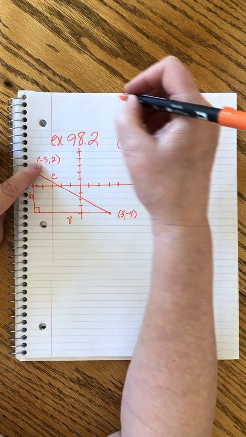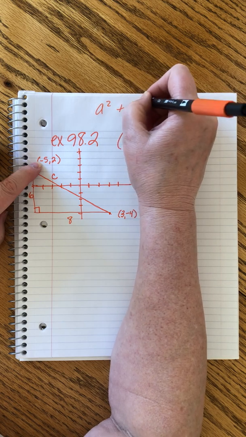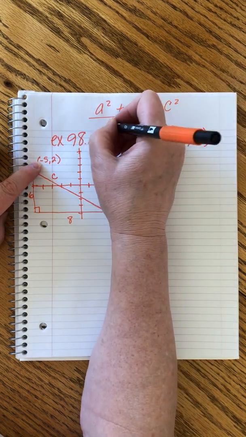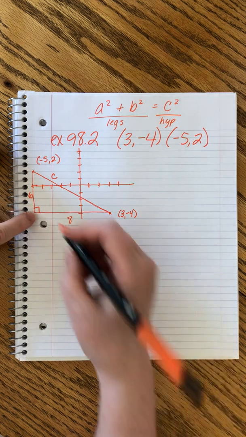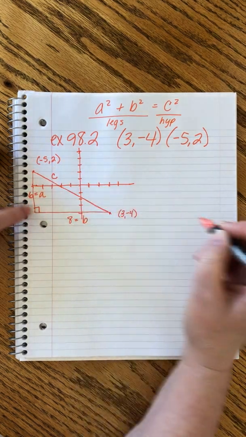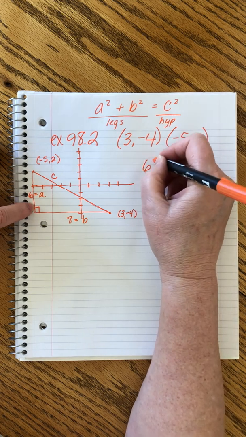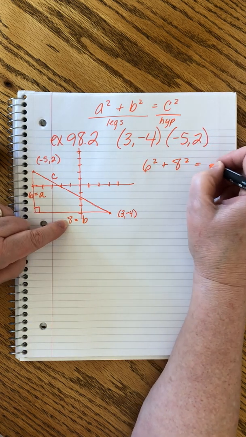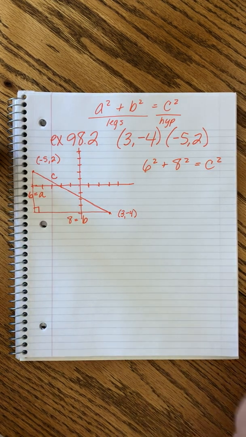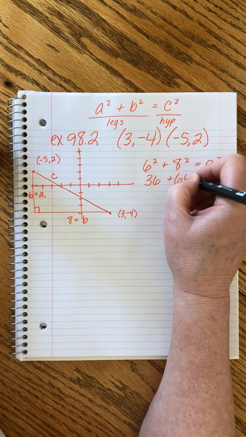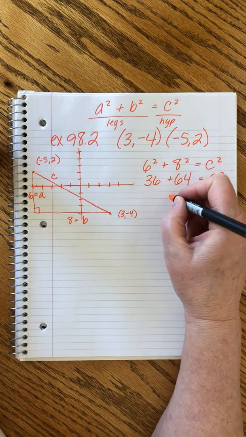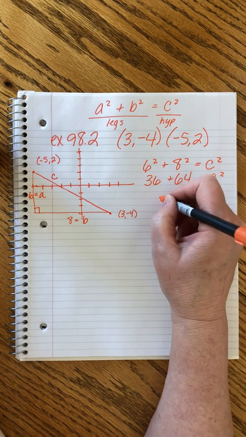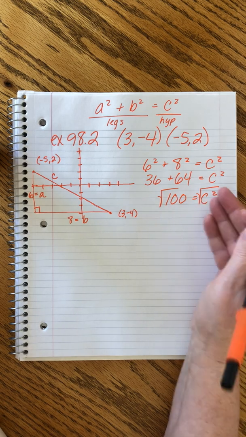So now I know. I'm going to write my Pythagorean up here. And I always write this so that I can keep my bearings straight as to which side goes where. I'm going to call 6 my A and 8 my B. So plugging in, I will say 6 squared plus 8 squared equals C squared. Beautiful. This is 36 plus 64 equals C squared. And this is one of my favorites because it ends up being 100 equals C squared.